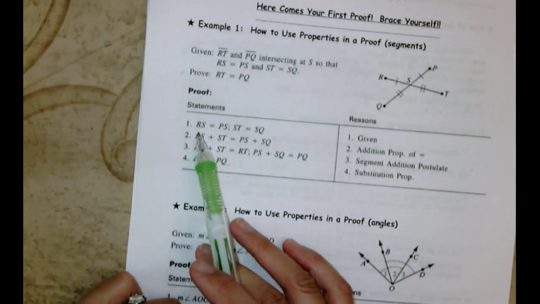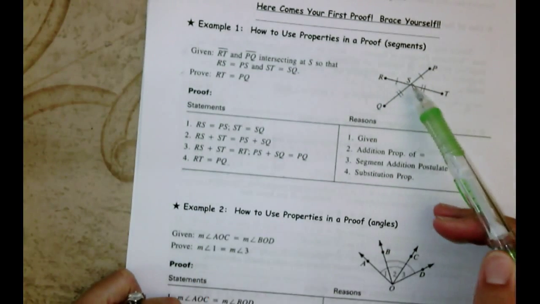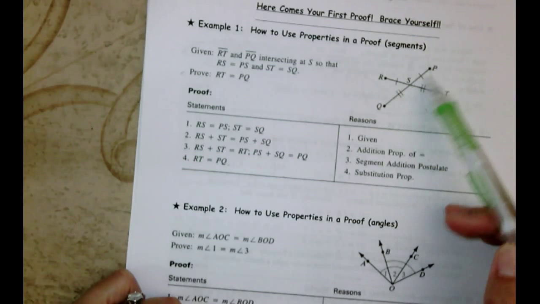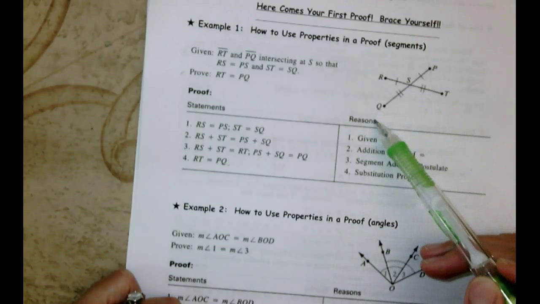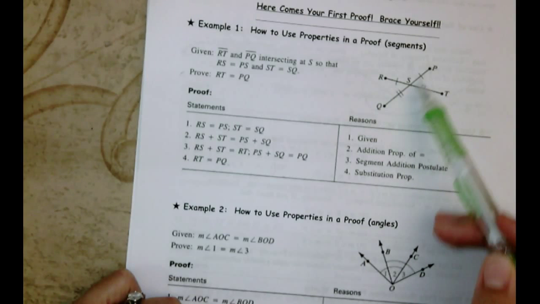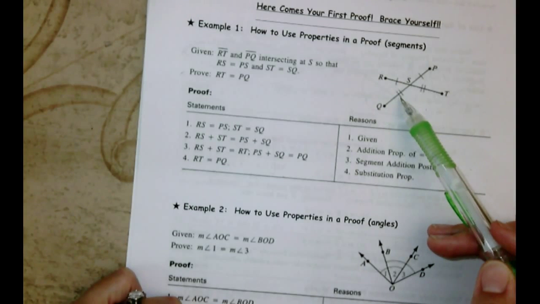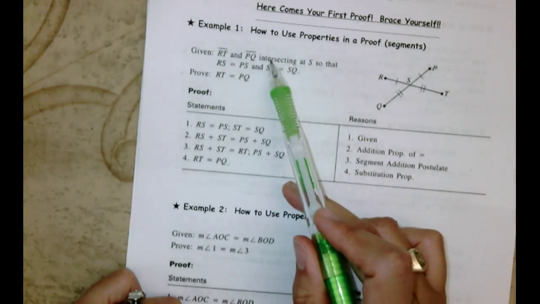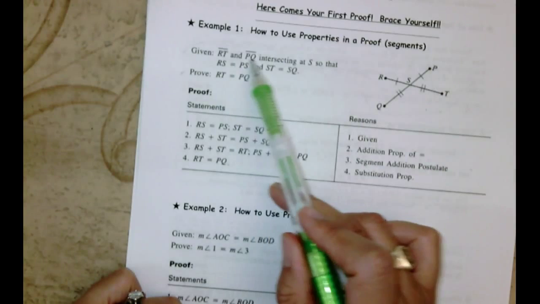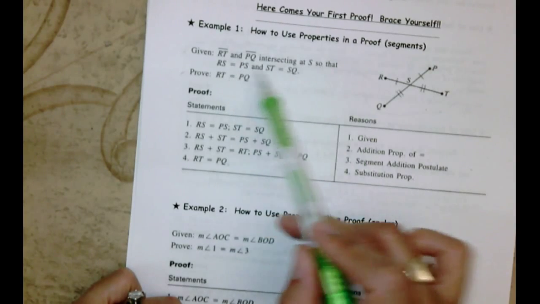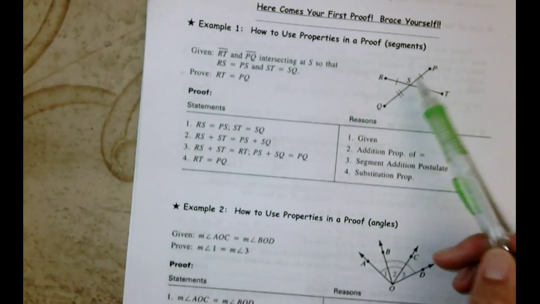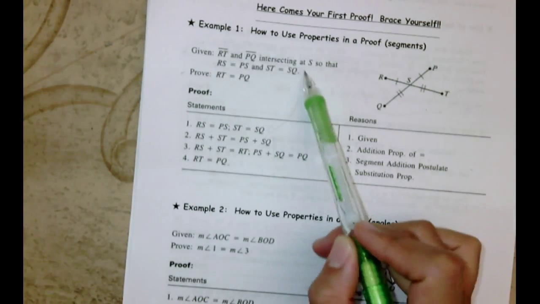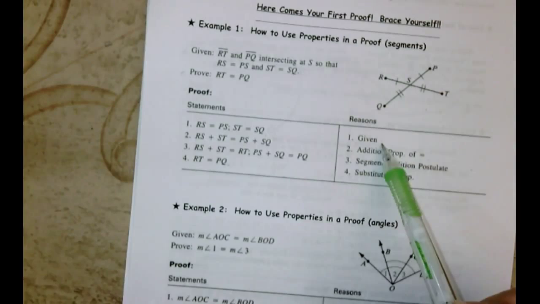Okay, so let's just understand. RS equals PS and ST equals SQ. There's a tick mark here, so these are congruent and these are congruent, and that's given. RT and PQ intersect at S, so this is already given. Usually the given you just copy into the first line and then say given.